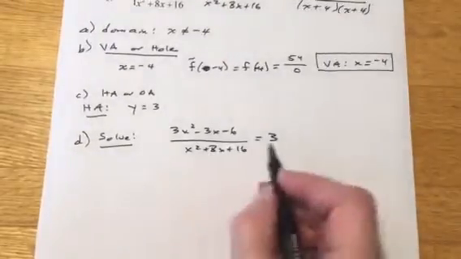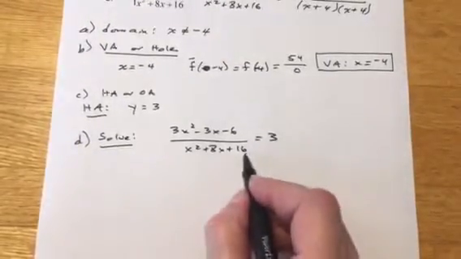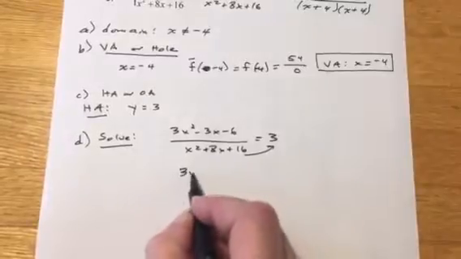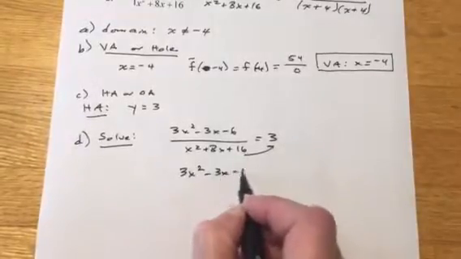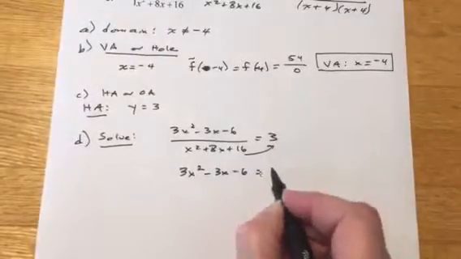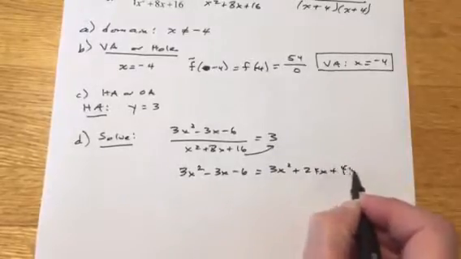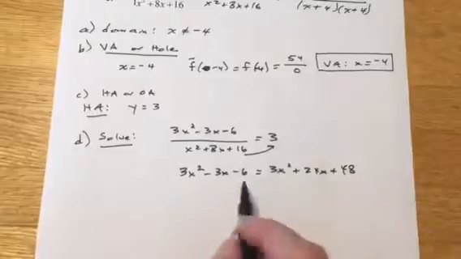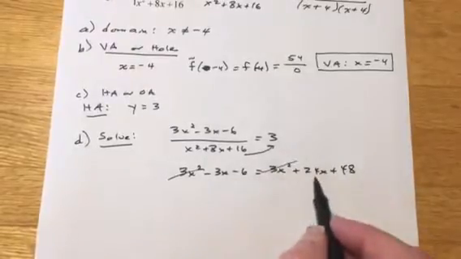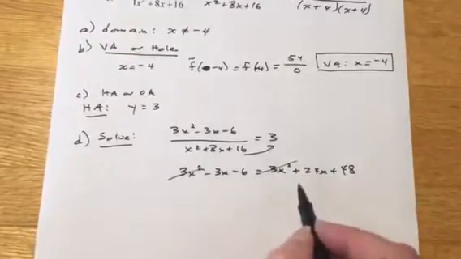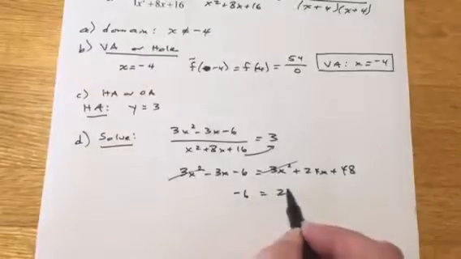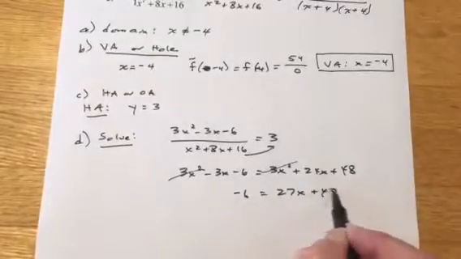Okay, so clear the fraction, so we'll bring this part up here. So we have 3x squared minus 3x minus 6, and then when this comes up, I'll distribute the 3. I get 3x squared plus 24x plus 48. Subtract away the 3x squareds, those will be gone. I'll add the 3x over here, so that's 27x plus 48.